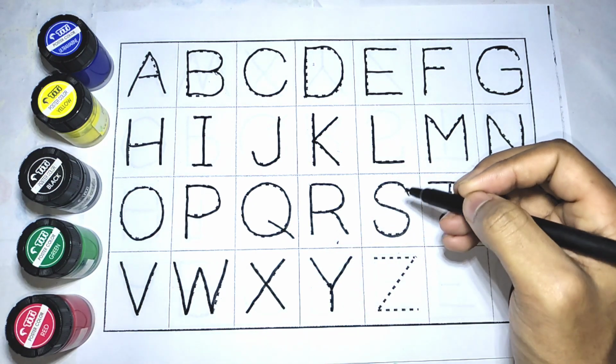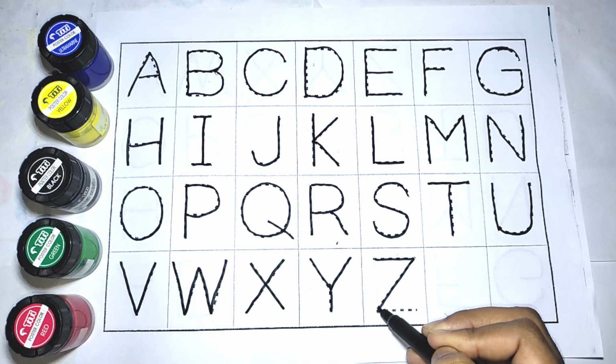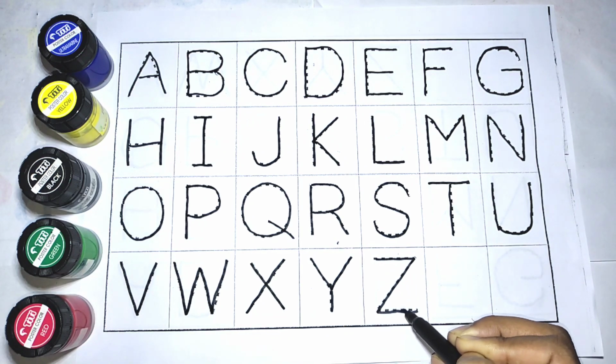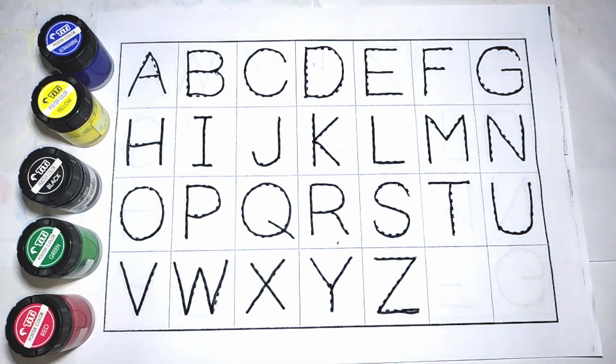And now we draw Y. Y for yolk. The last one is Z. Z for zoo, Z for zebra. Today we draw capital letter alphabets A to Z.